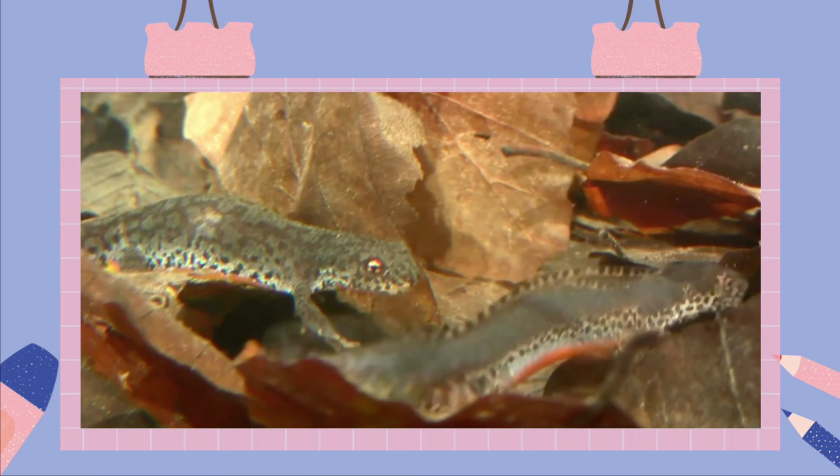Alpine newts aren't exactly known for their commitment. After this male popped up for a gulp of air, he forgot about the female that he was courting and walked off. Now that's no way to treat a beautiful young lady.